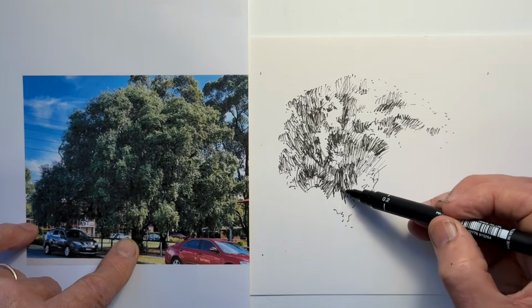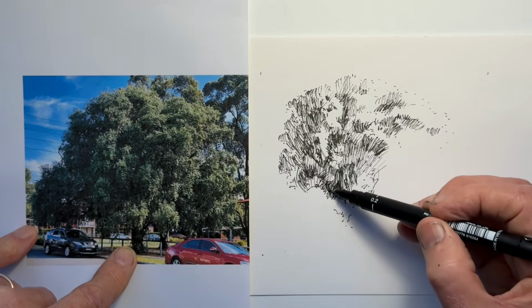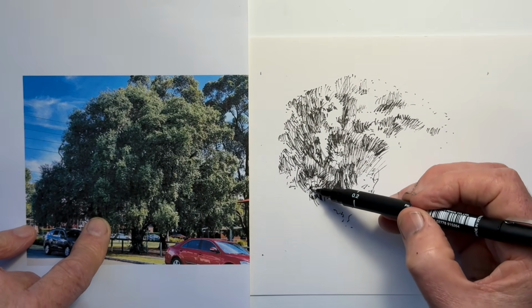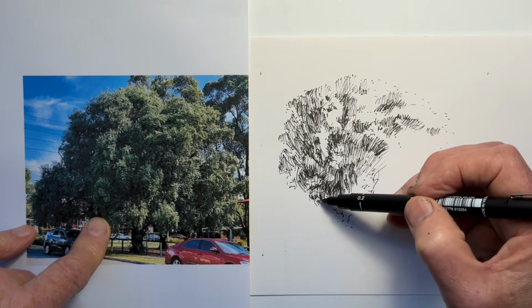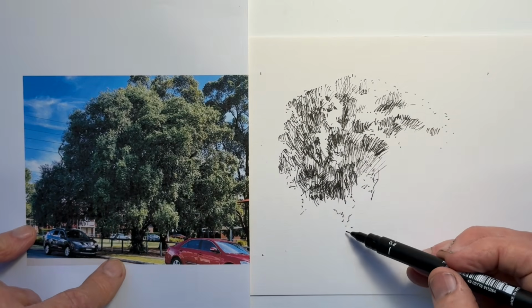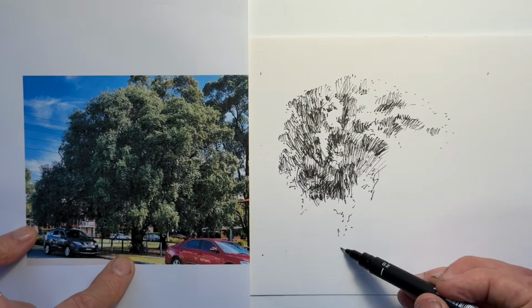So I need to pay attention to my edges and try to avoid doing a heavy continuous outline, even if I make it all wiggly and bumpy to represent the leaves, individual leaves, it's not a realistic look.